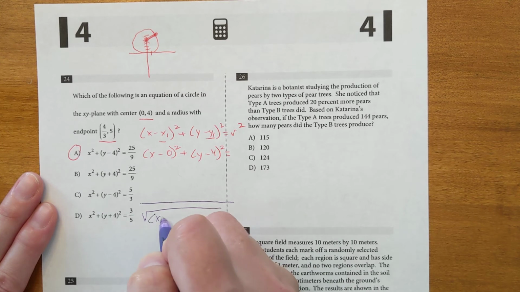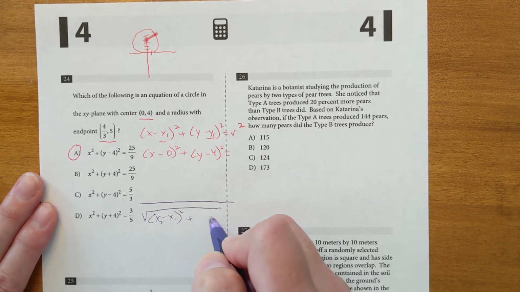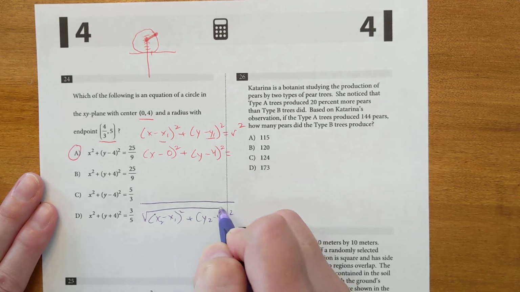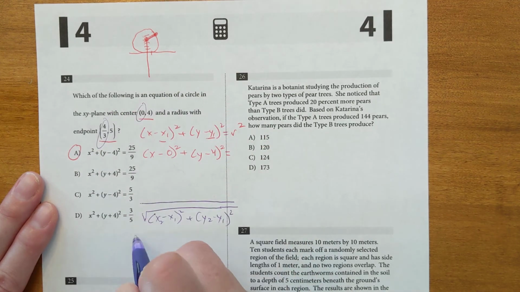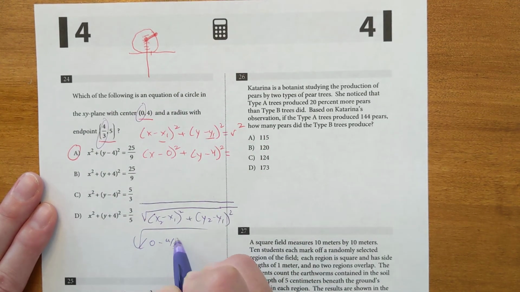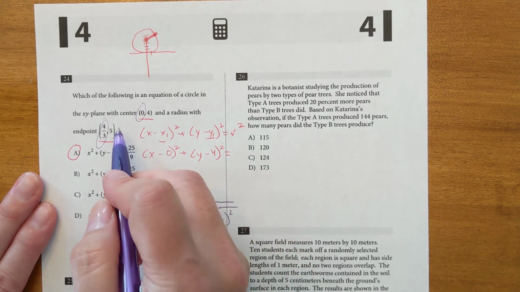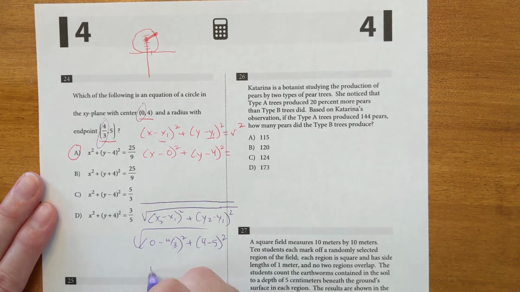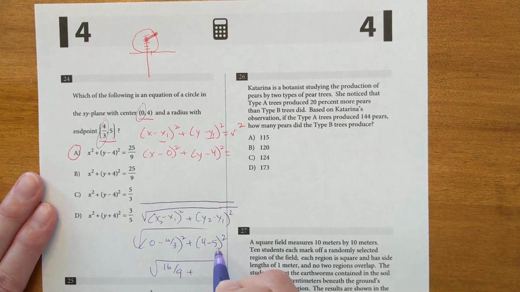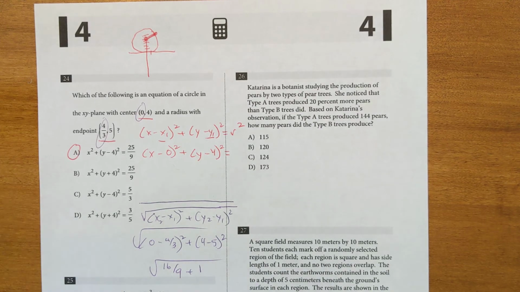All right, so distance formula, you subtract the x's in any order and subtract the y's and square them each, and then you take the square roots. So the x's here are 0 and 4/3. The y's are, let's see, 4 and 5. So 0 minus 4/3 is going to be negative 4/3. Square that, that makes it 16/9. 4 times 4 is 16, 3 times 3 is 9, and then 4 minus 5 is negative 1, square it, that's positive 1.